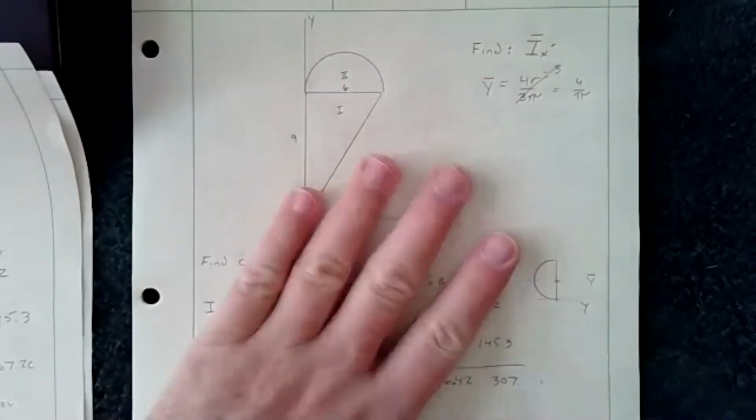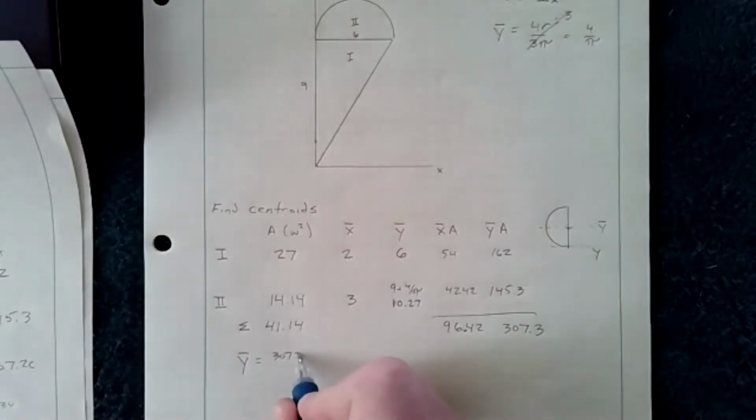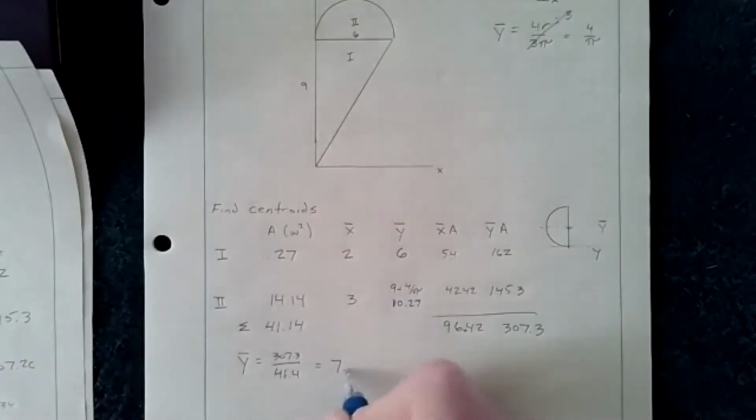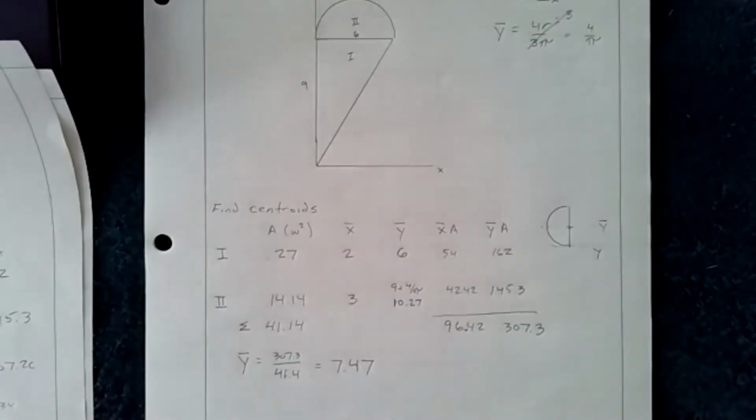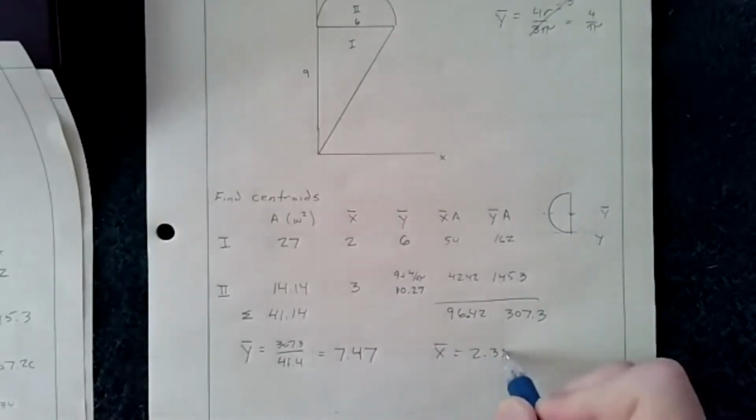It should just be 307.3, so leave it at that. Anyway, what we find then is if we divide this by this, we get our y bar equal to 7.47, okay? X bar equals 2.34.